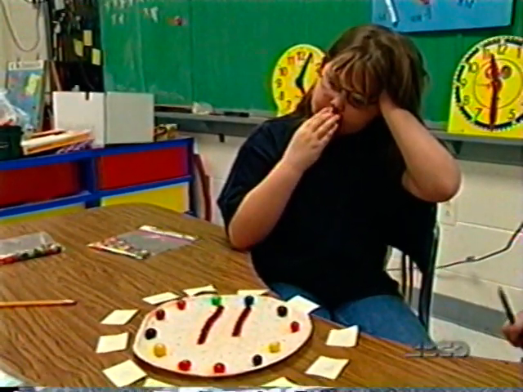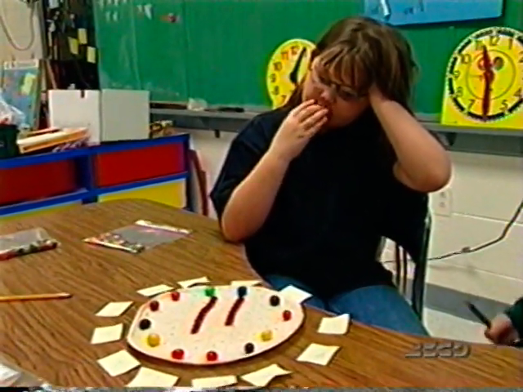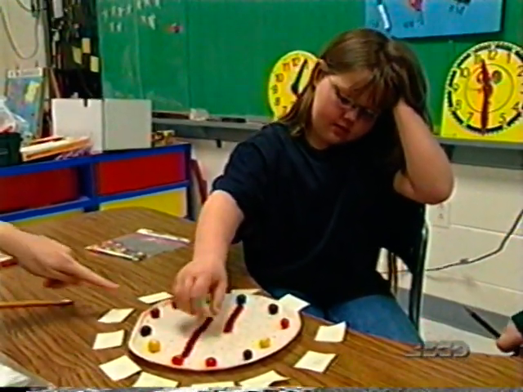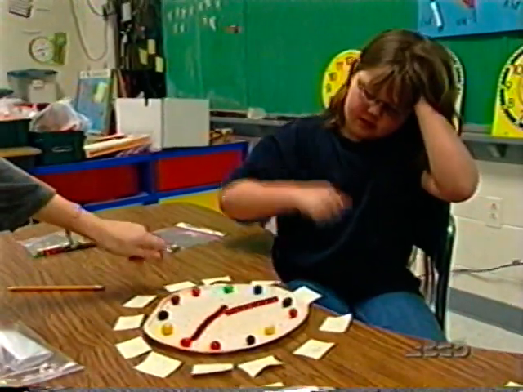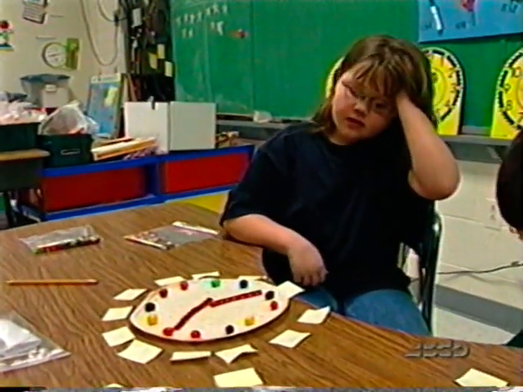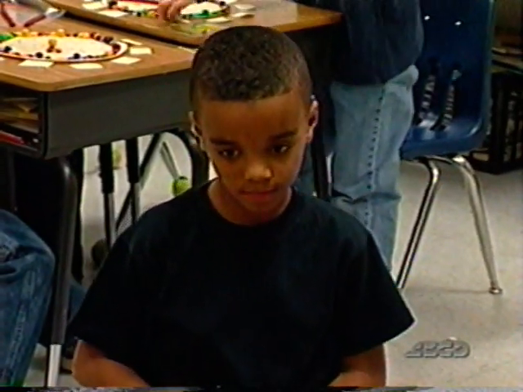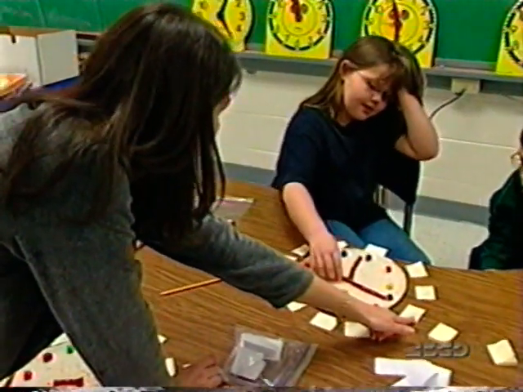A 5:45, so it's almost 6 o'clock. Remember, this is a quarter after. What was 1:45? This would be 15 minutes until 6. Is that 5:45?